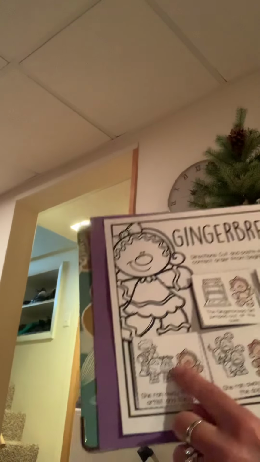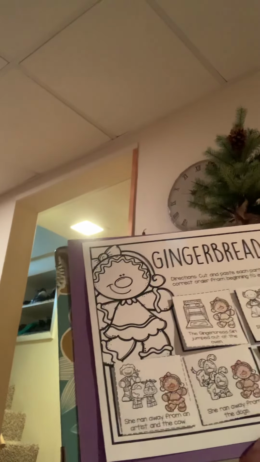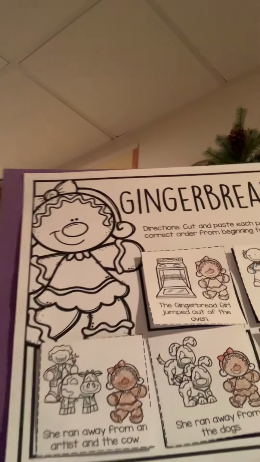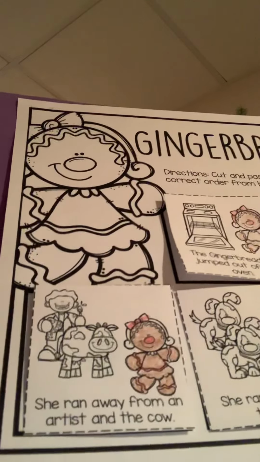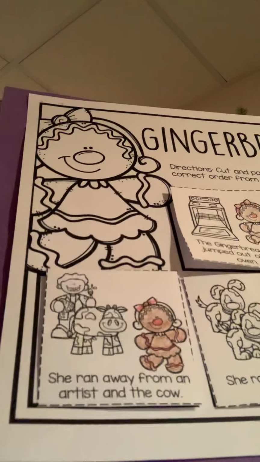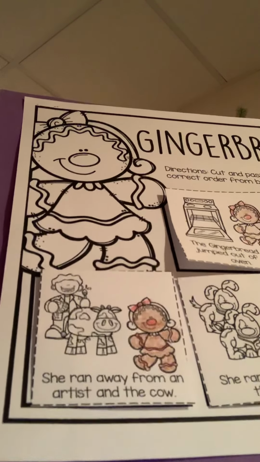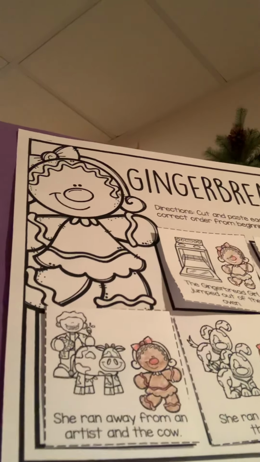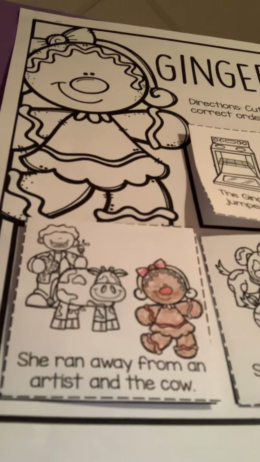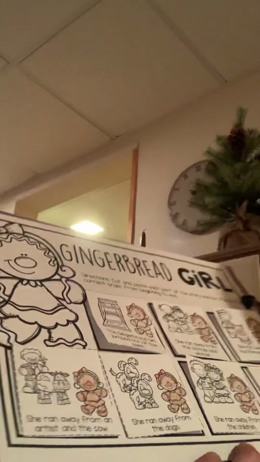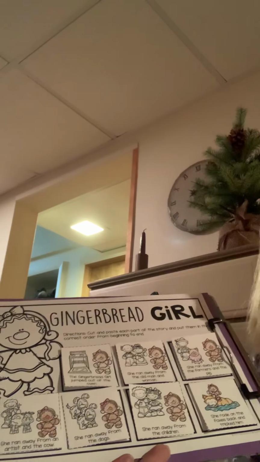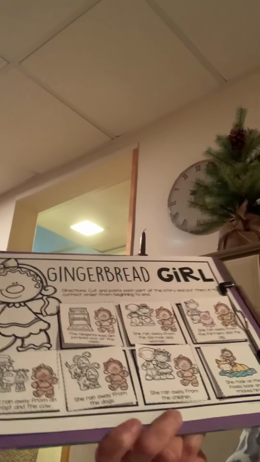So now we have to go to the next row. What happened after she ran away from the farmers and the pig? What happened after? Well, I thought about it, and I thought, I know. She ran away from an artist and the cow. So I'll show you an artist and the cow. Do you remember what an artist does? An artist draws pictures, beautiful pictures. I have a feeling you are all artists.